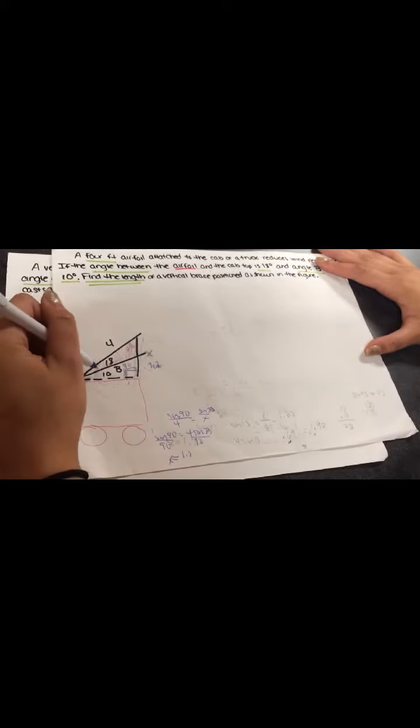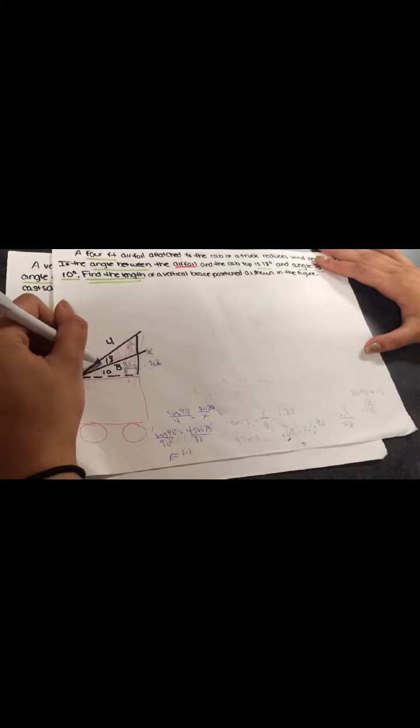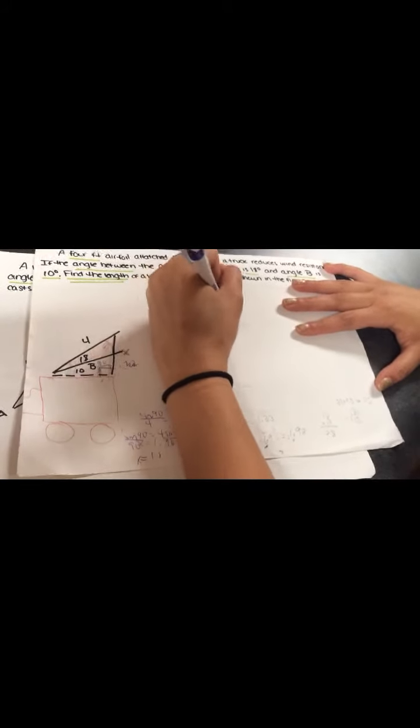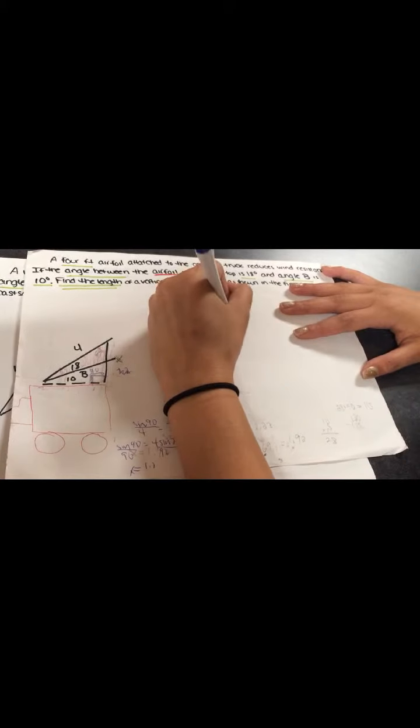So, as we know, it's formed a 90-degree angle. And what's given is 10 degrees and 18 degrees. So first, we're going to combine 18 degrees and 10 degrees to get 28 degrees. And we know from this problem that there's 90 degrees, so we're going to add 90.